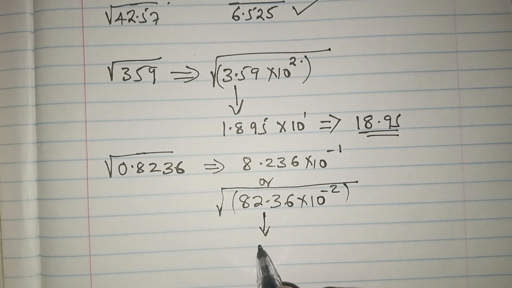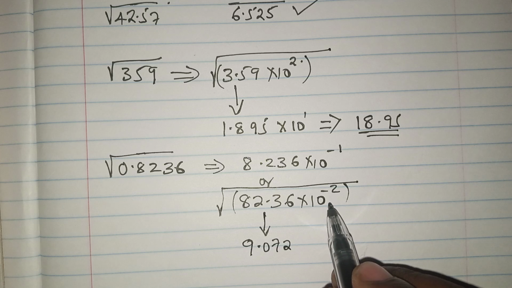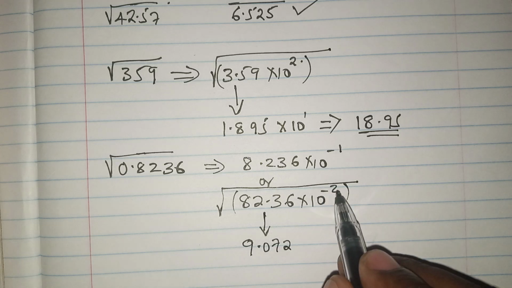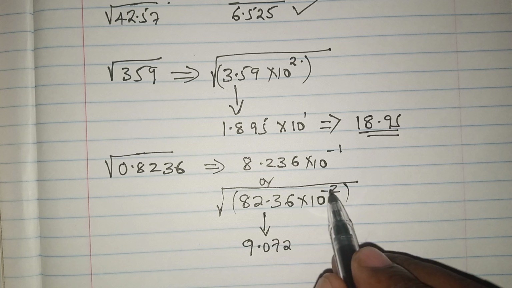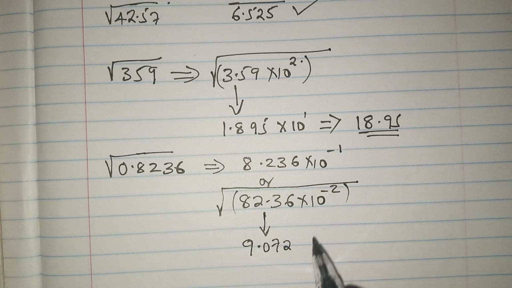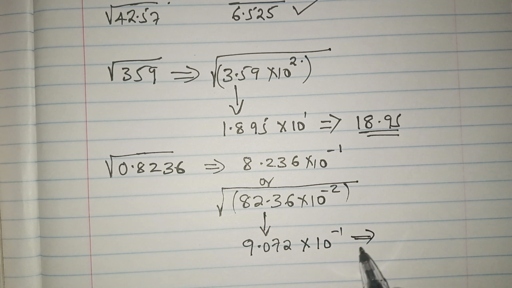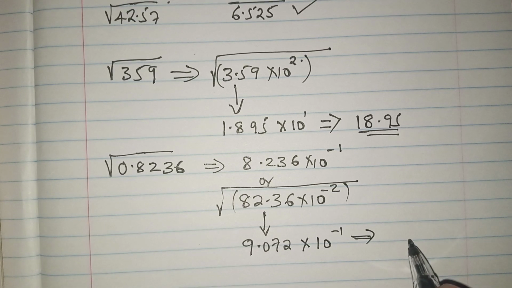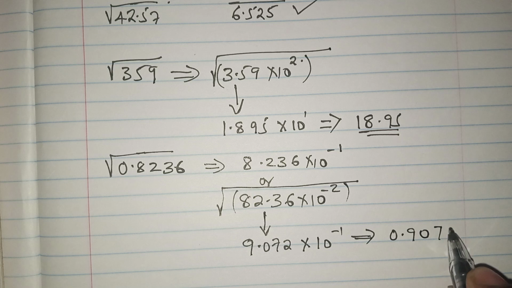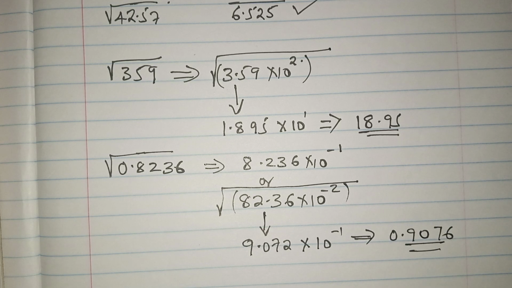which is 9.072, and get the square root of 10 raised to power negative 2, which is simply 10 raised to power negative 1, because we just need to divide the index by 2. So times 10 raised to power negative 1. This negative 1 dictates that our decimal point will go to the left one step. And the square root of 0.8236 is 0.9076. And that is just like it.